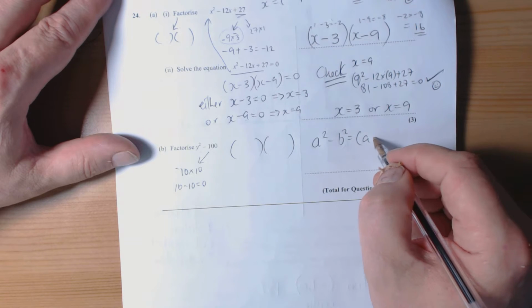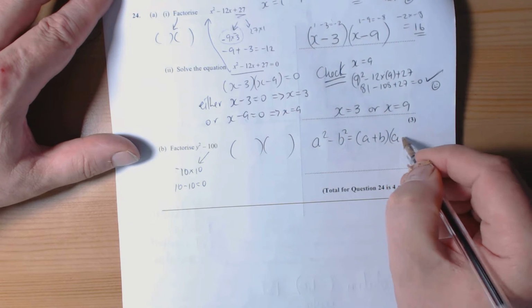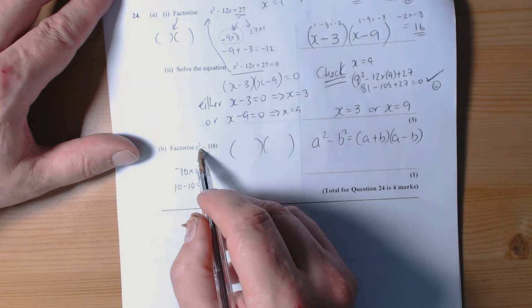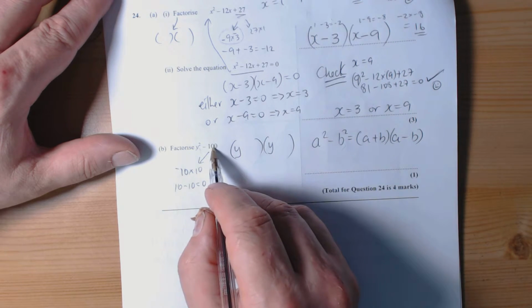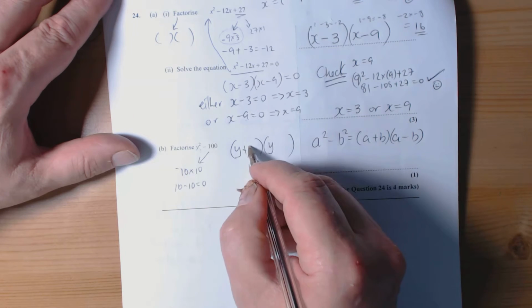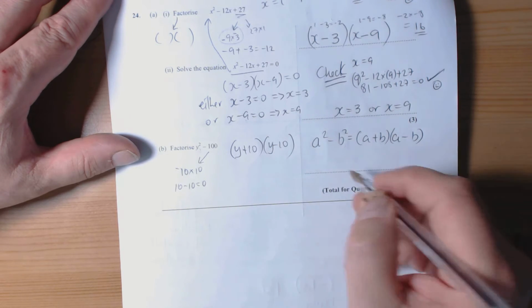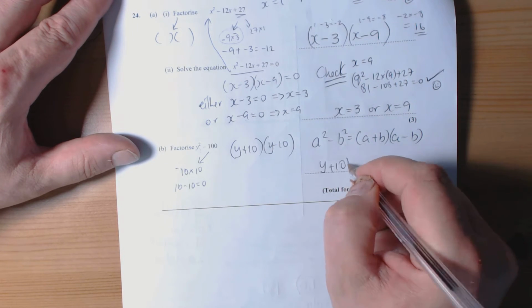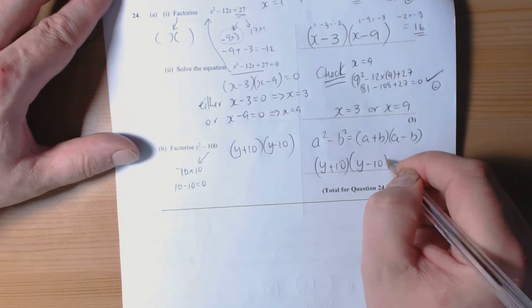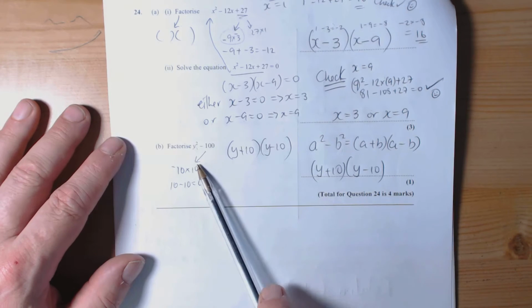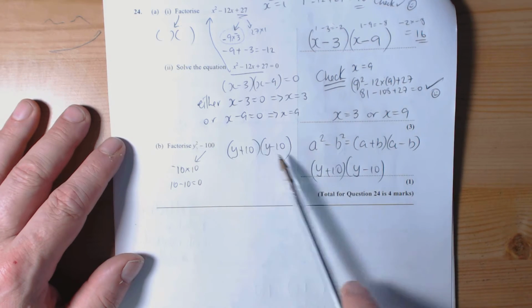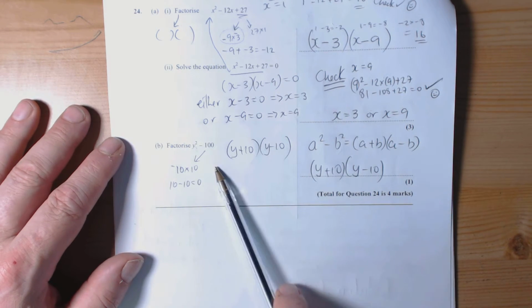That is going to be a plus b times a take away b. So in this case, the a is y, and the b is the square root of 100, which is 10. So y plus 10, y take away 10. Again, we should check really and say, what if we said that y was worth 2? Would that give us the same answer and so forth?